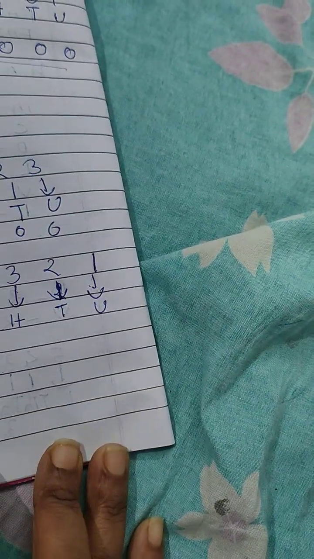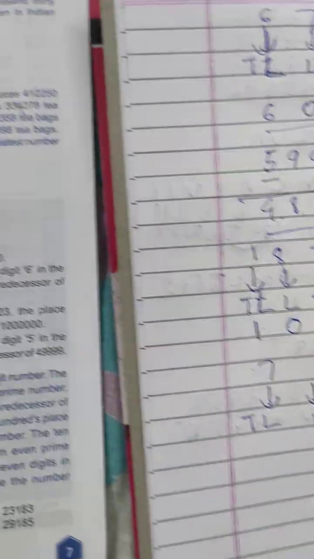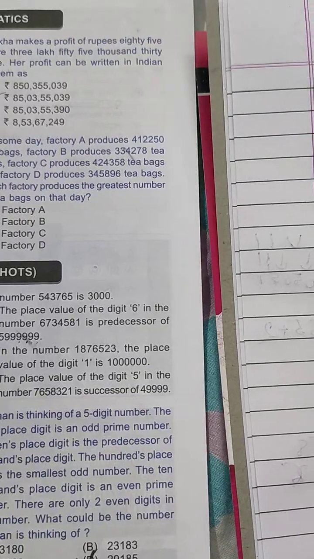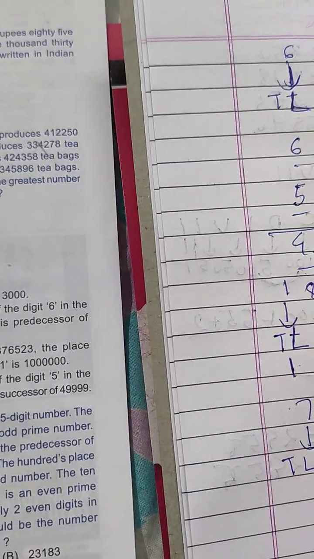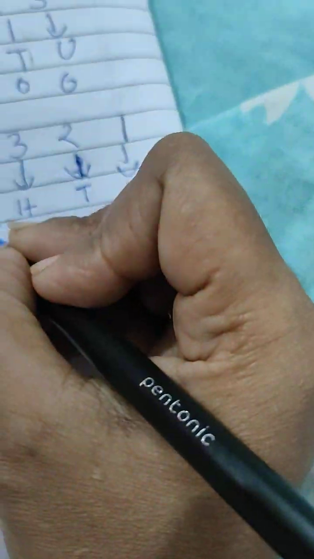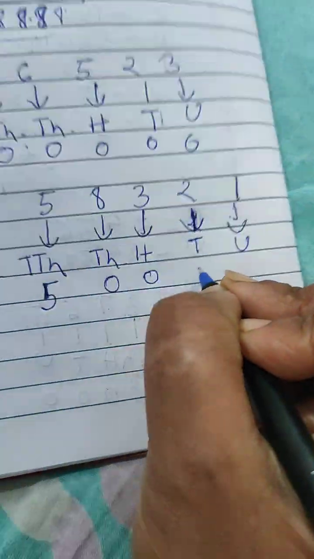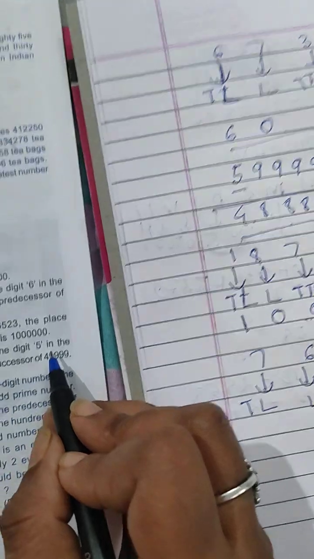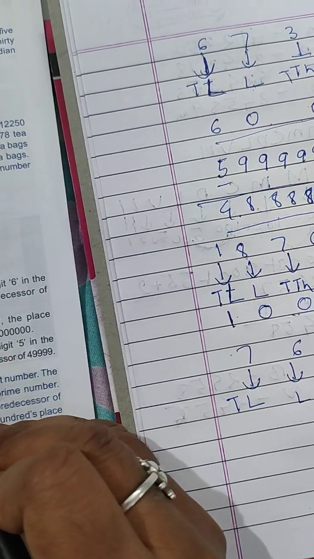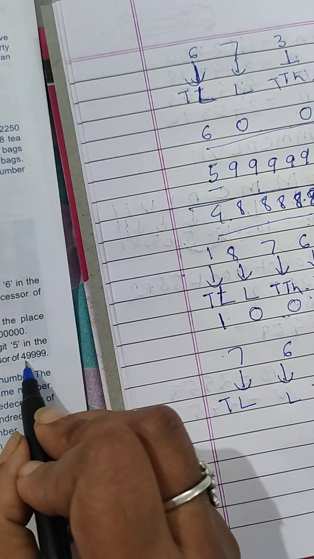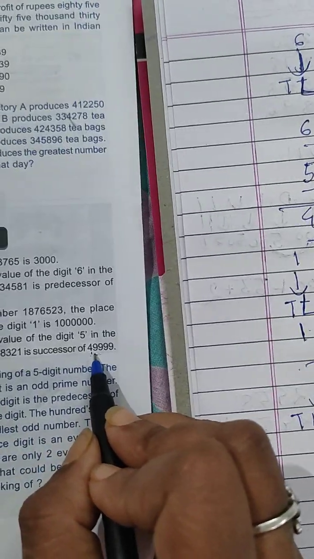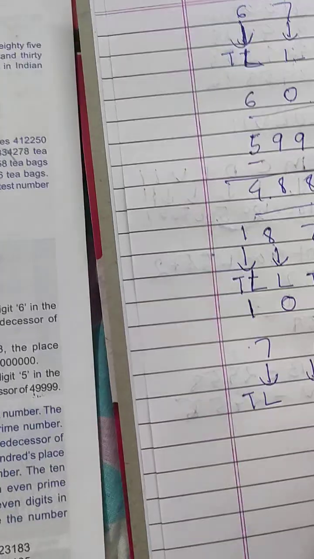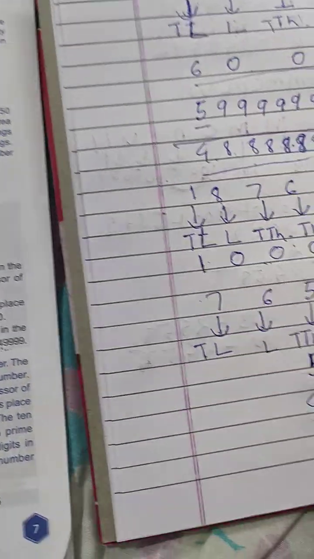So here they are talking about the place value of the digit 5. So here I am writing the place value of 5, and the rest of the number will be 0, 1, 2, 3 and 4. And what are they telling about the place value of digit 5? The number is successor of this number. So successor means plus 1. So let us add plus 1 with this number according to their instruction.